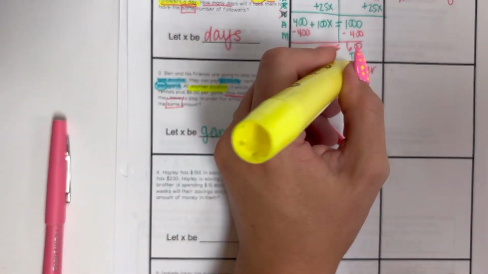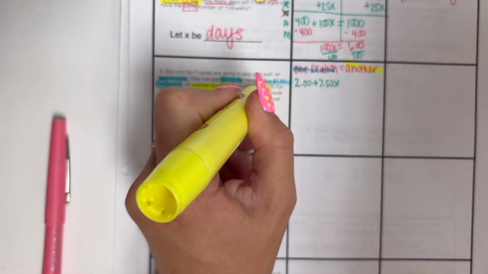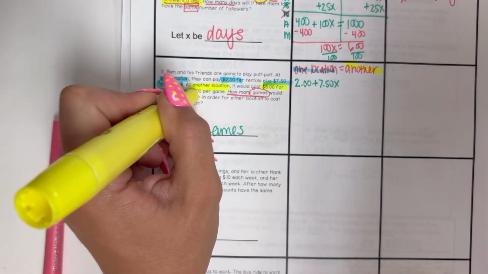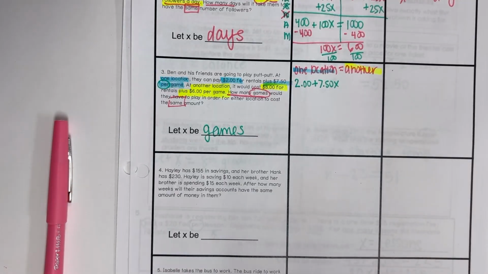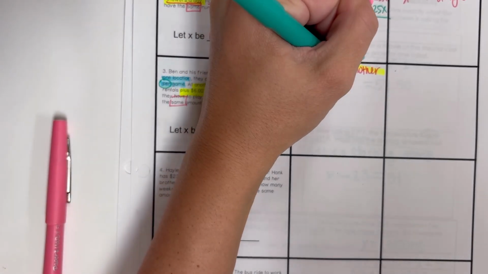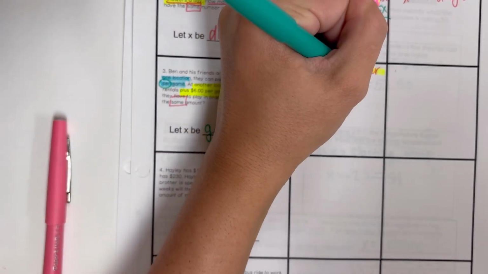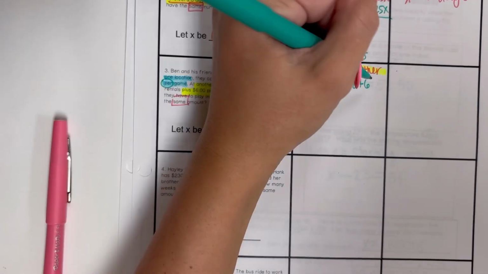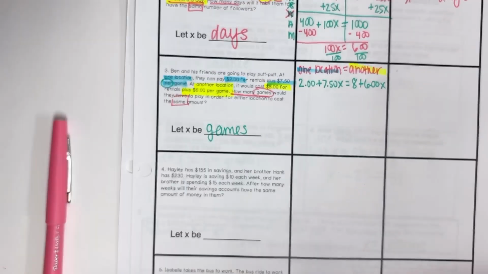Okay, then it says at another location. So that's a separate category, another location. It'd cost $8 for rentals plus $6 per game. So that needs to go on the other side. Starting with an $8 payment plus $6 per game. So that's where our x is.